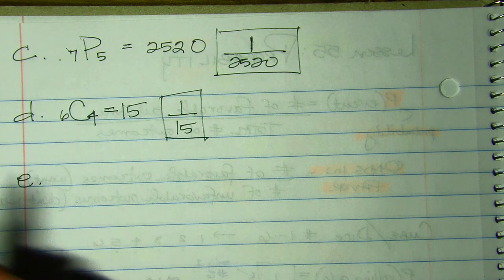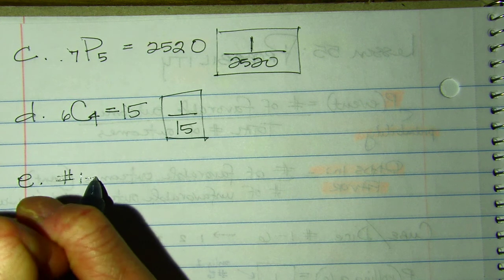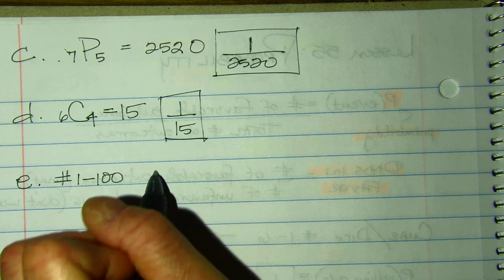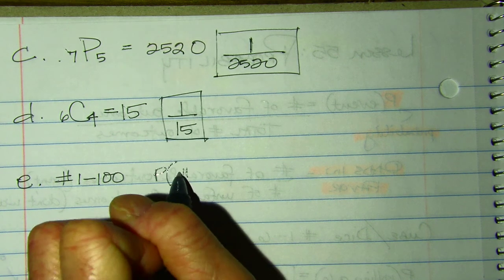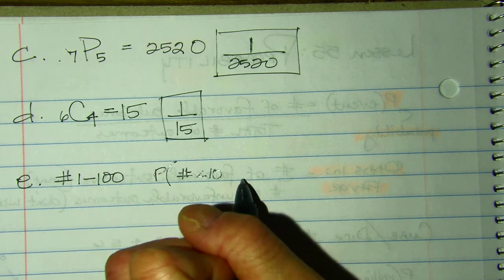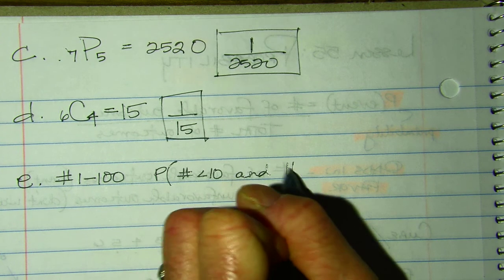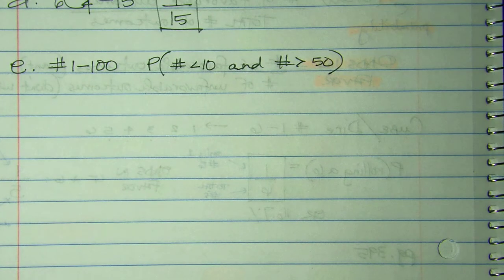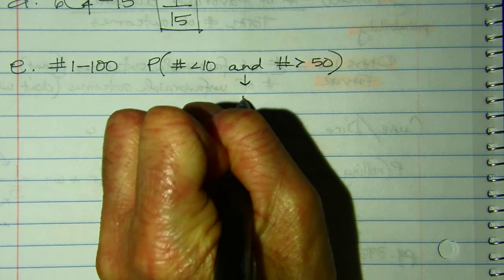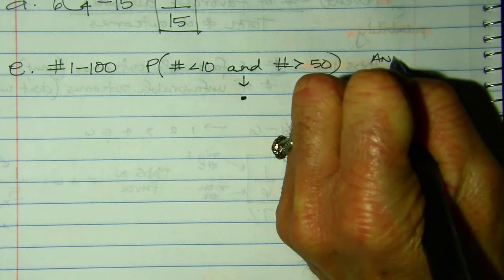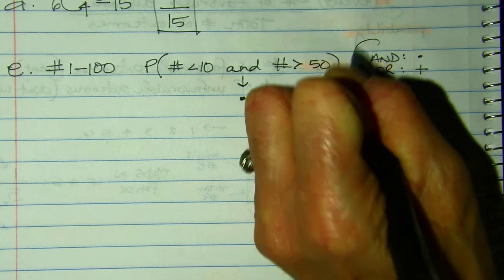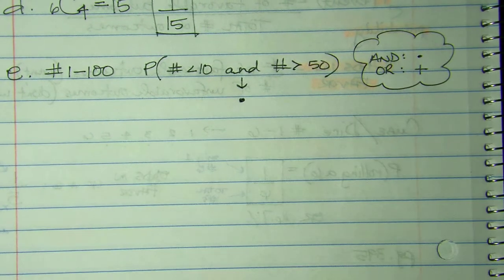A calculator is programmed to generate the numbers from 1 to 100. If the enter button is pressed twice, what's the probability of getting a number less than 10 and a number greater than 50? So this is fun. And means I'm going to multiply. Okay, so and means you will multiply, or means that you would add. So that is an important piece of information.